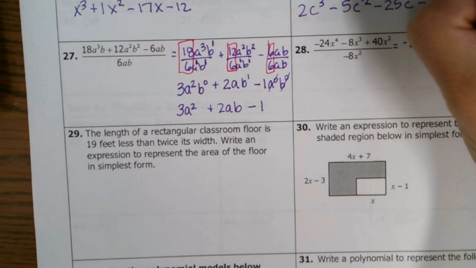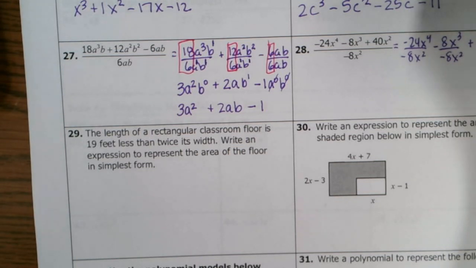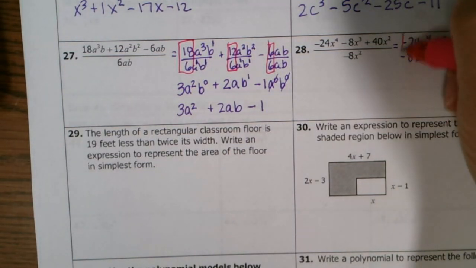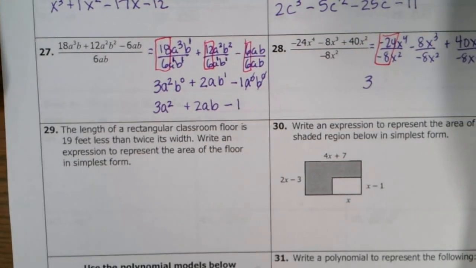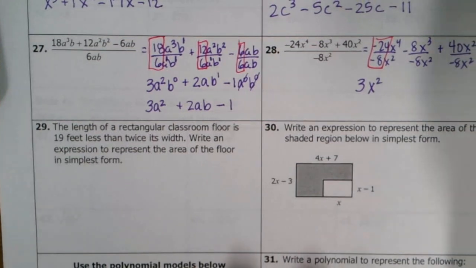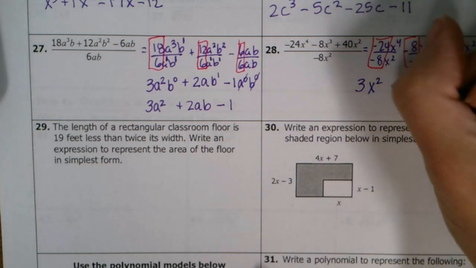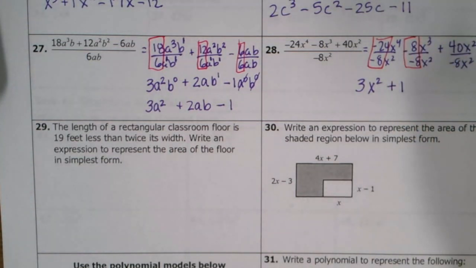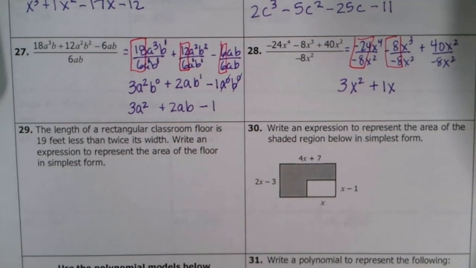The next one, we're going to make a bunch of little problems. And we're going to simplify just like we did. Now when we divide a negative over a negative, that becomes a positive. So positive 3, x to the 4th over x to the 2nd, we subtract and get x squared. Here again we have a negative over a negative, so that's going to become a positive 1. X to the 3rd over x to the 2nd gives me x to the 1st.